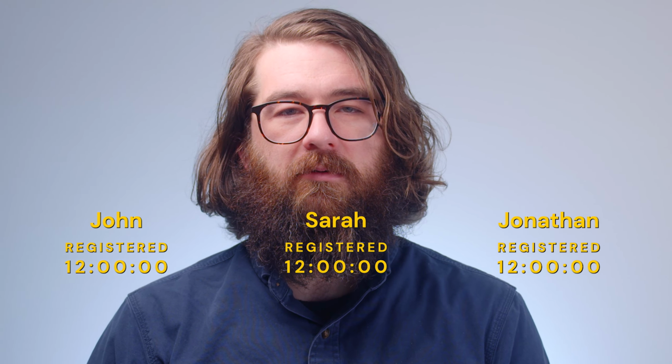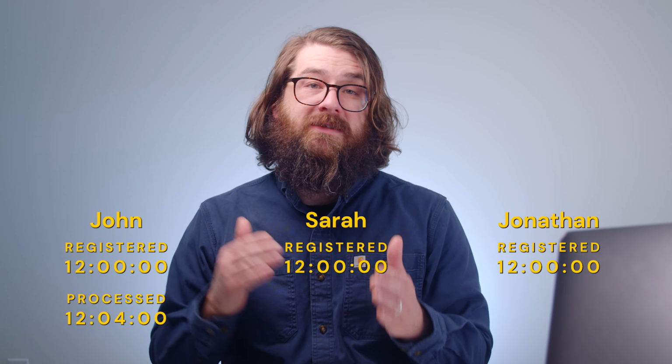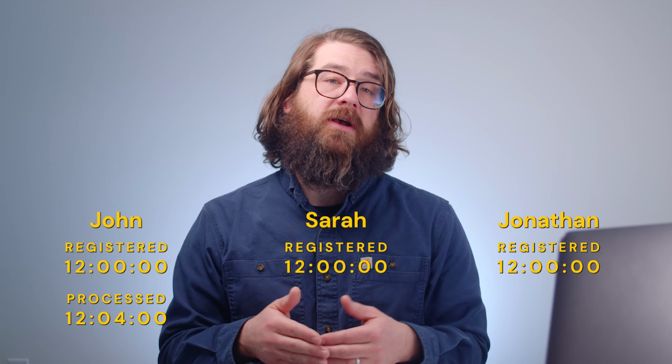So they've all registered at exactly the same time, and each of their registrations will process at some point in the next 5 minutes. John's registration will process at 12:04. Sarah's registration is going to process just 20 seconds after she clicked submit, so a lot earlier than John's. And then Jonathan's registration will process at a little bit after 12:02.